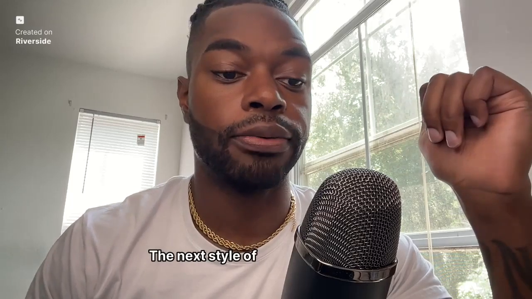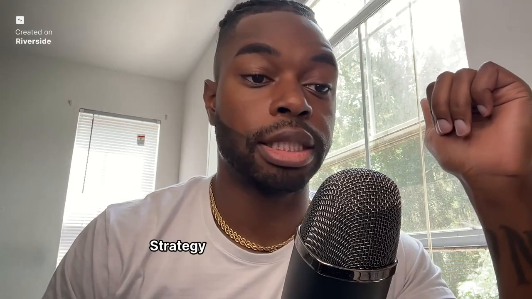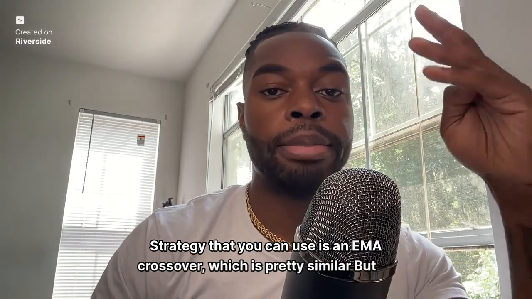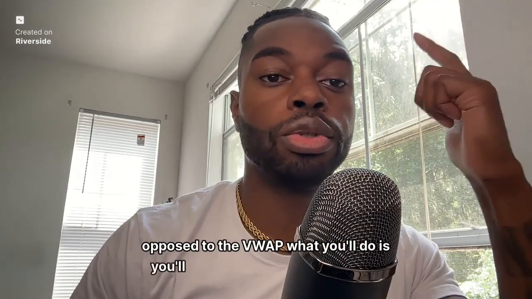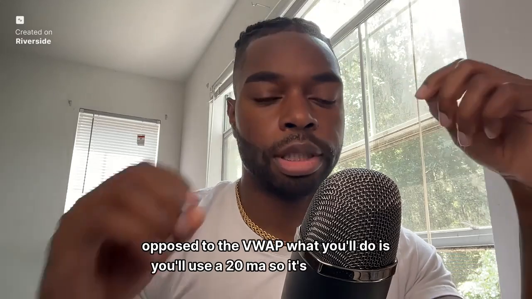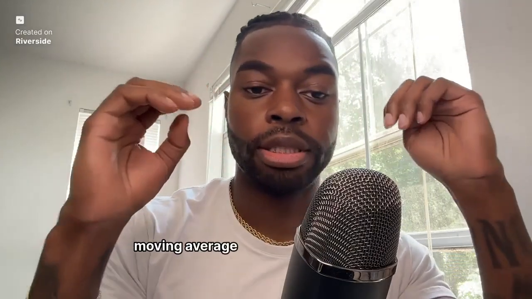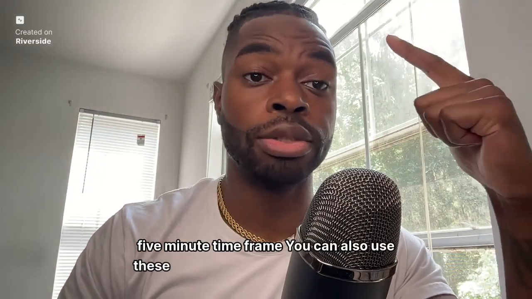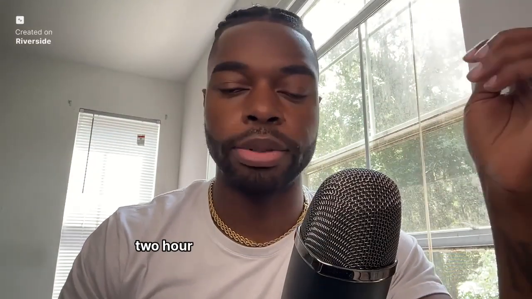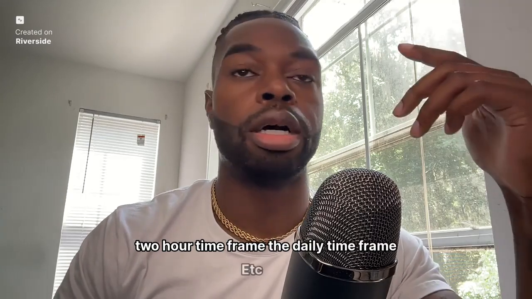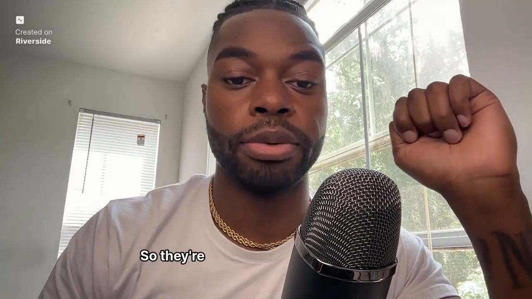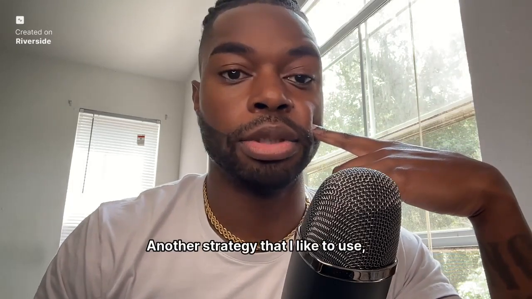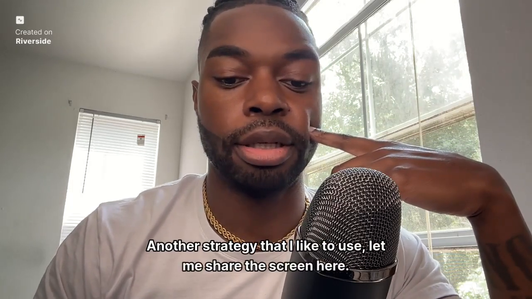The next strategy that you can use is an EMA crossover, which is pretty similar. But as opposed to the VWAP, you'll use a 20 MA, the 20 exponential moving average, on the 5-minute time frame. You can also use these strategies on larger time frames, like the 2-hour time frame, the daily time frame, etc. So they're really good strategies to use. Another strategy that I like to use, let me share the screen here.